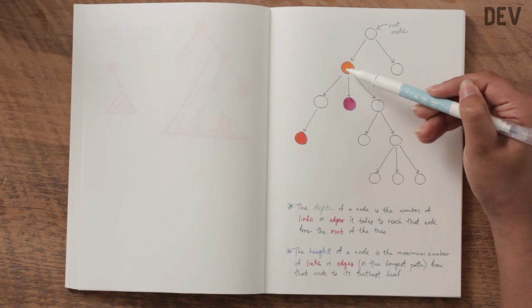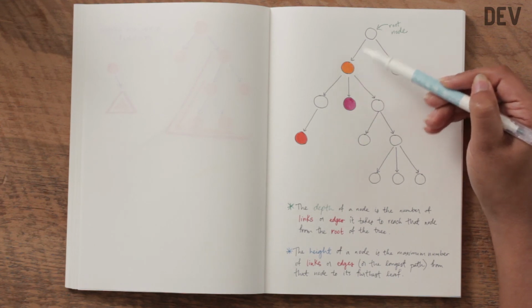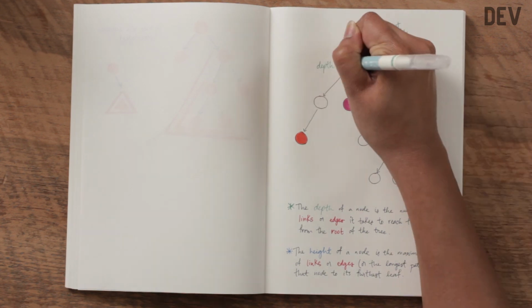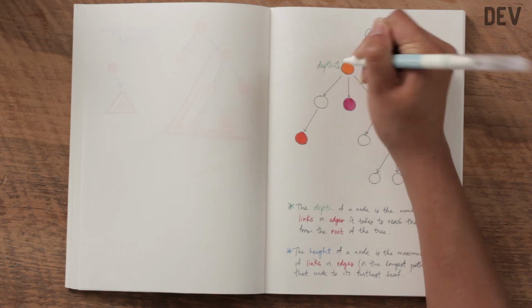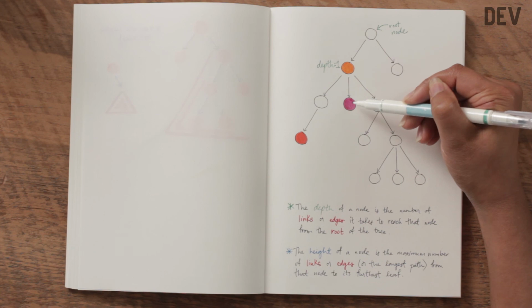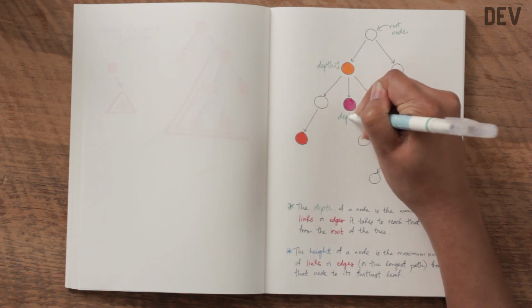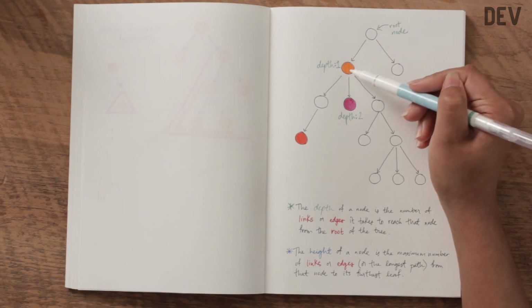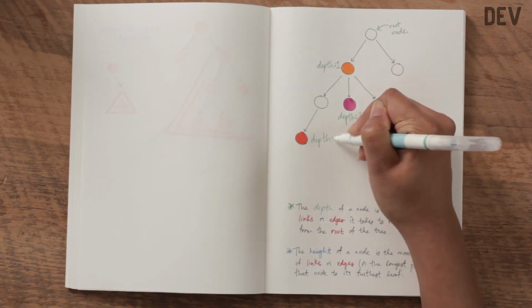Let's look at this orange node first. From the root, we pass one edge to reach this child orange node. The depth of this node is 1. But what about this pink node? We need to pass 2 edges to get here, so its depth is 2. Following the same logic, there are 3 edges that connect this red node to the root, so the depth of this node is 3.